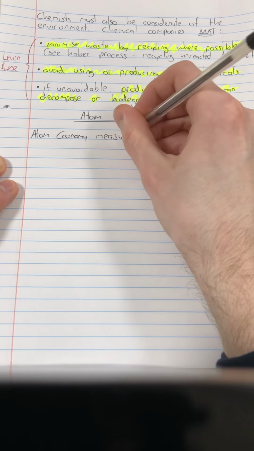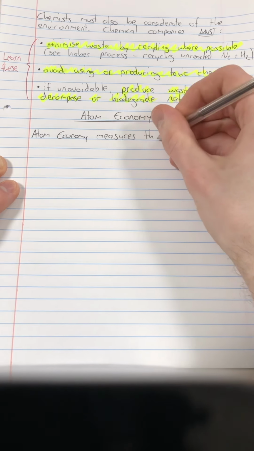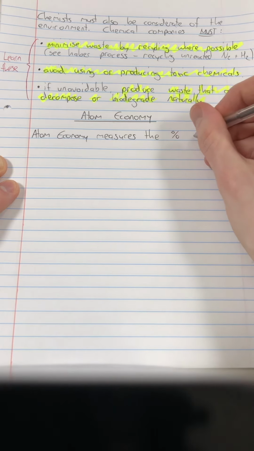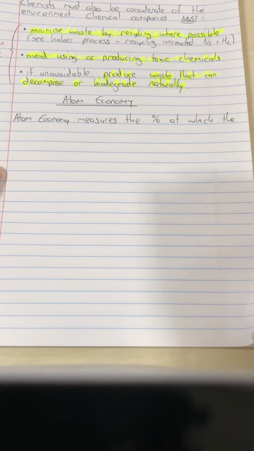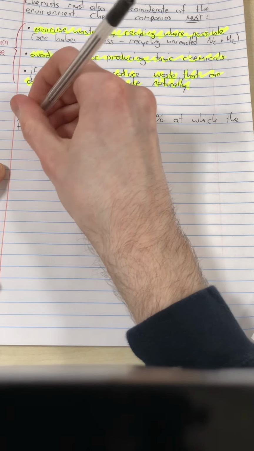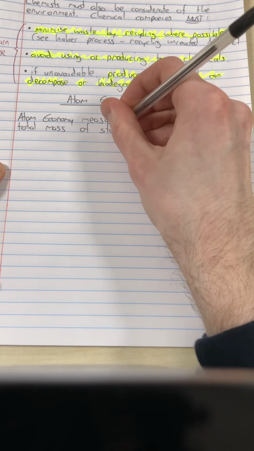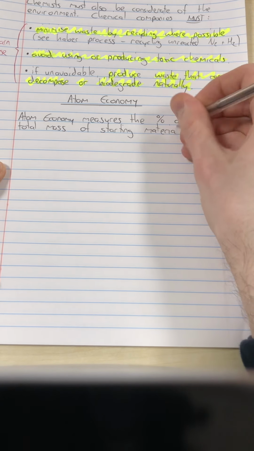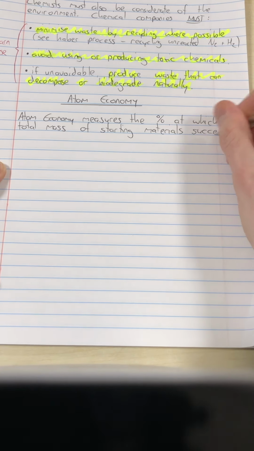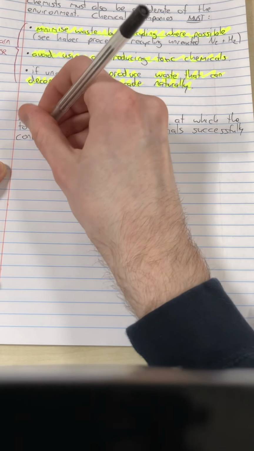measures the percentage at which the total mass of starting materials successfully convert into a desired product.